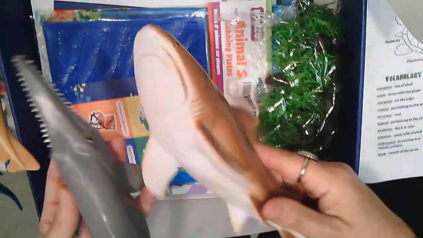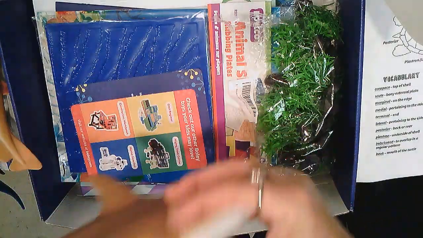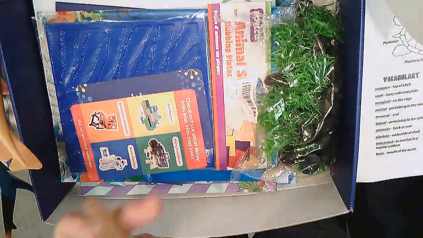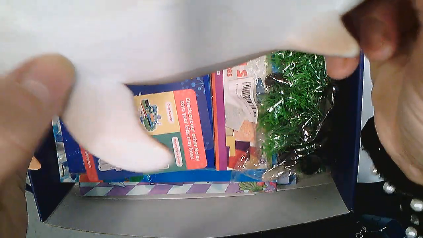And this one, I don't remember what this one was. Let me see. It should have it on the back. Lemon shark. Lemon shark. Okay.